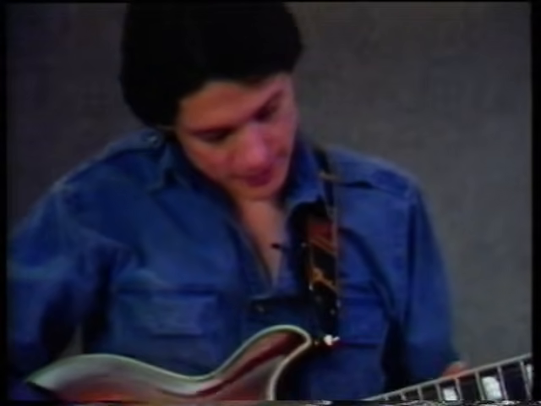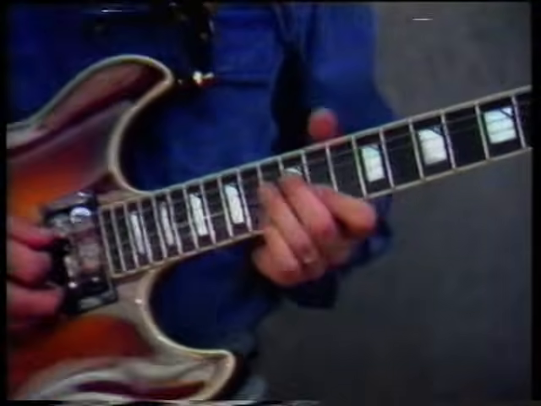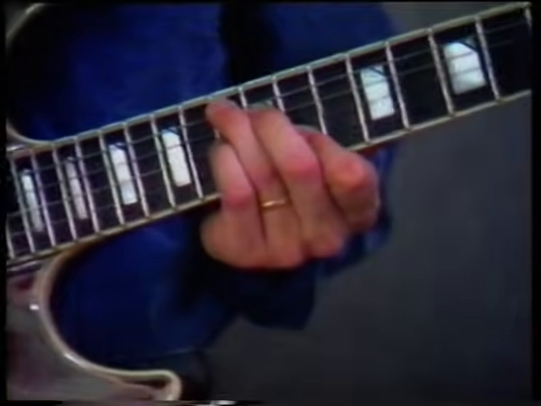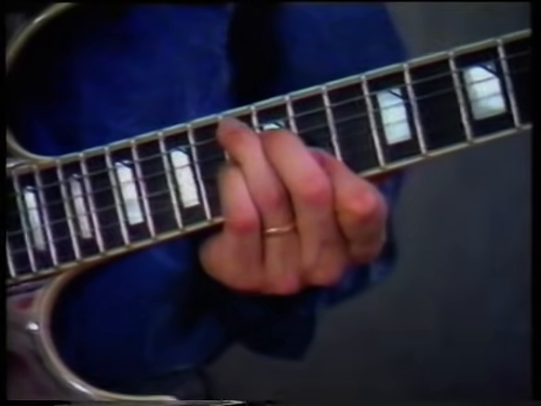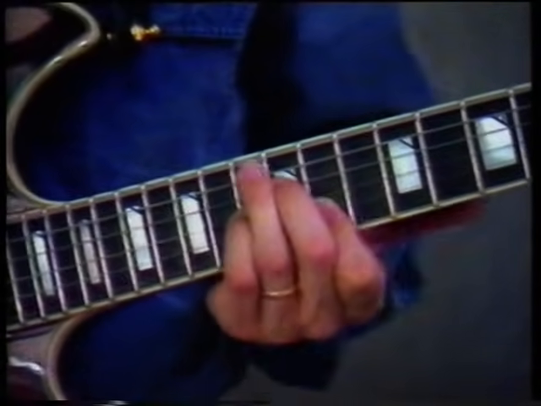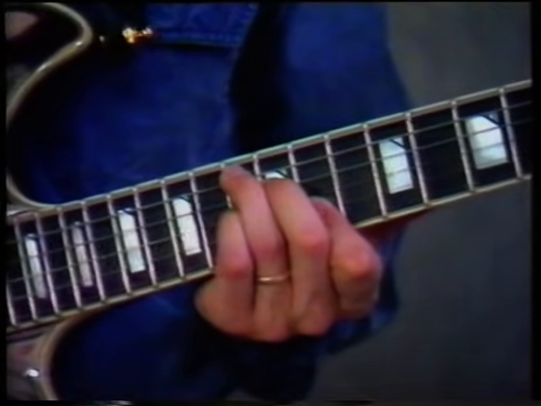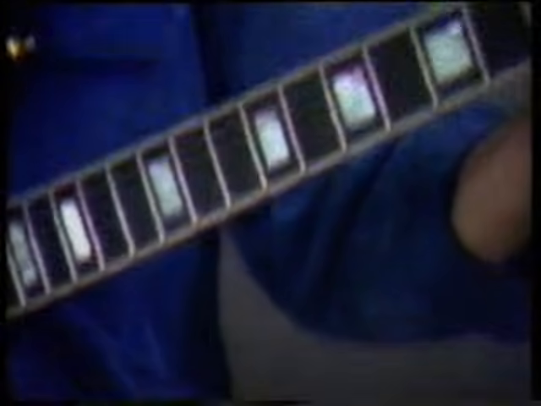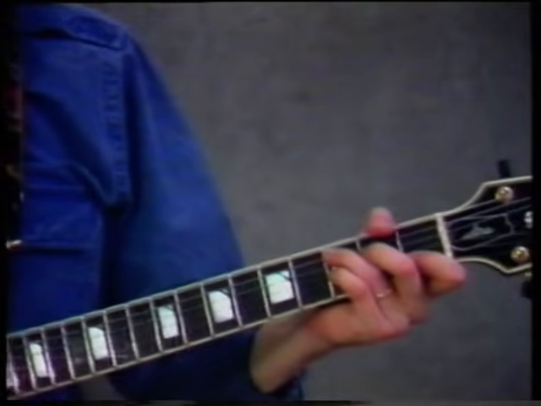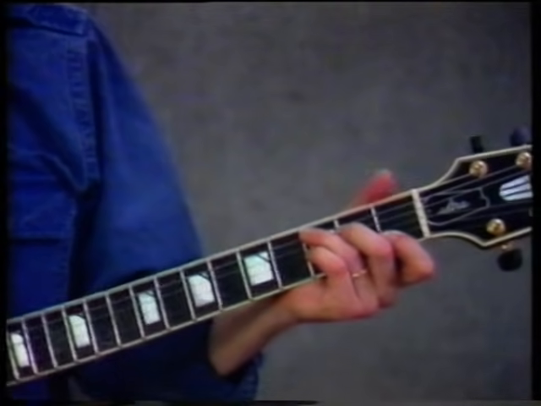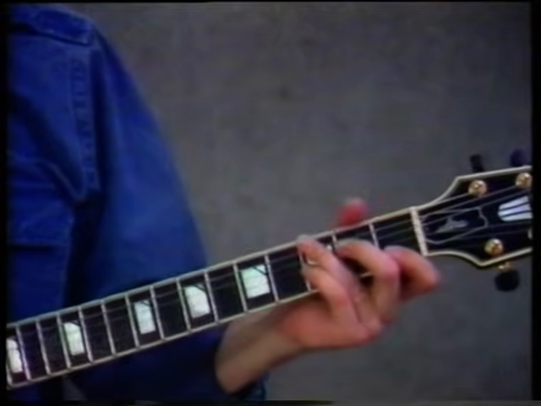So I want to show you a couple more voicings. The first being a B-flat 7. Now here's a standard B-flat 7 voicing: B-flat, D, A-flat, B-flat. Played like that. You probably have seen it before. Played in the key of C pretty often.